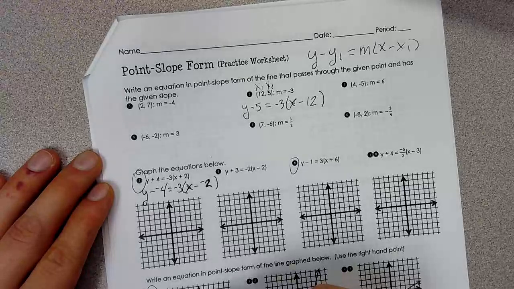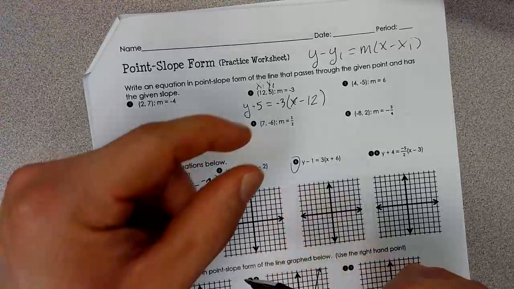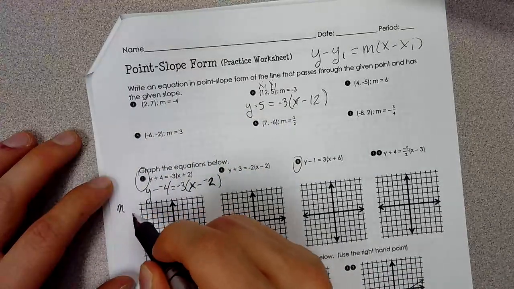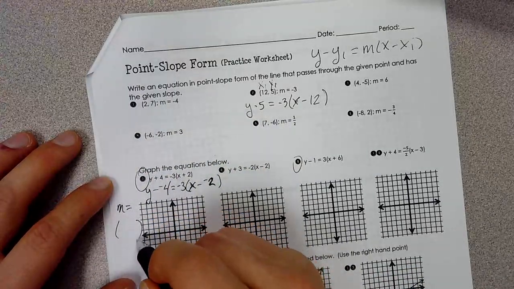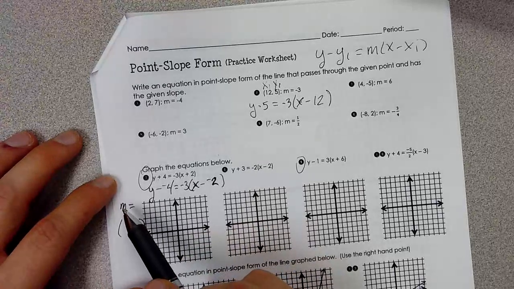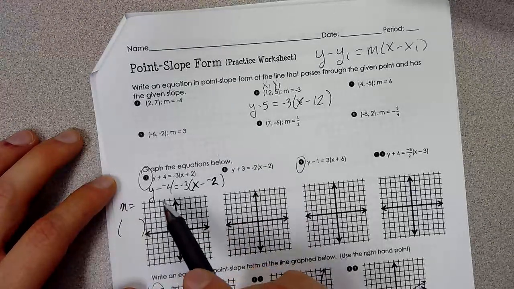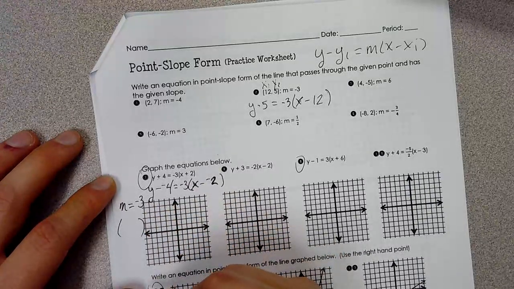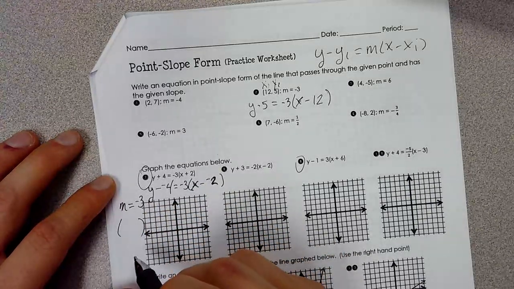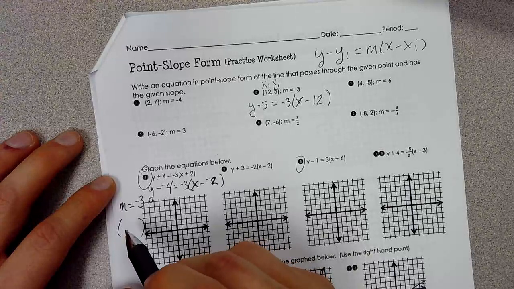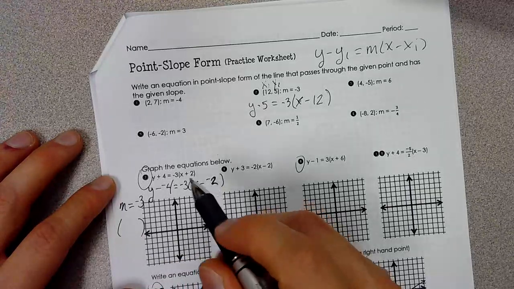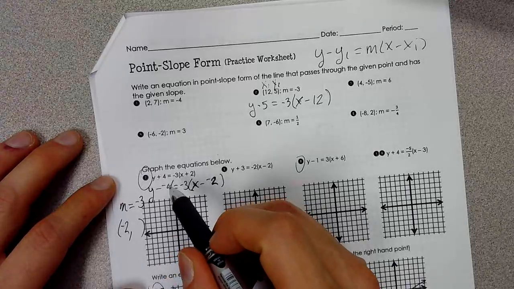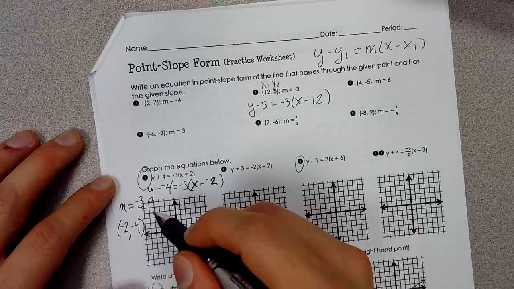Then from here, I can pull out the m, the slope, and the point. M is pretty easy. M is the number in front of the parentheses. What number is in front of the parentheses? The -3. So m is -3. What's the point? Well, the point is our x1, y1. x1 is the number that's with the x. In this case, it's -2. And the y1's right behind the y. In this case, -4.